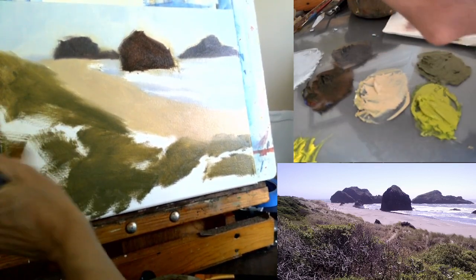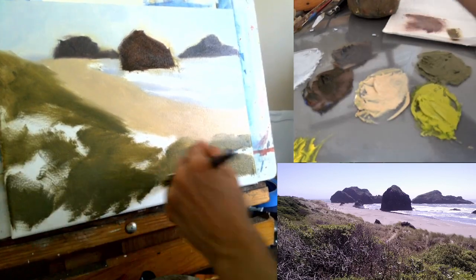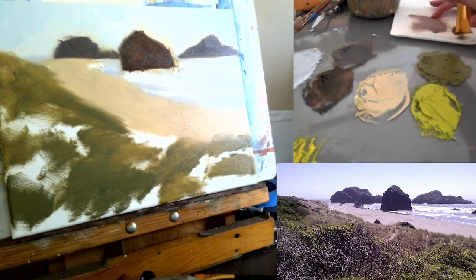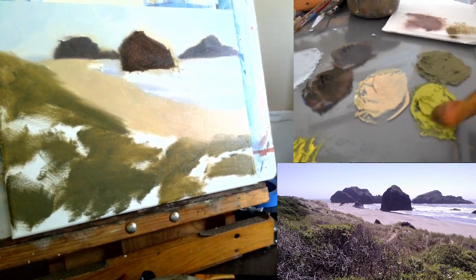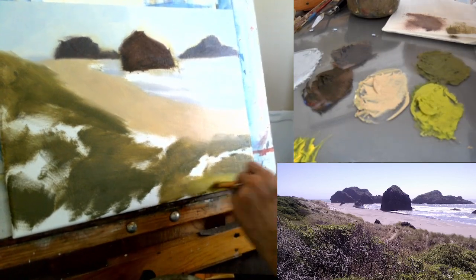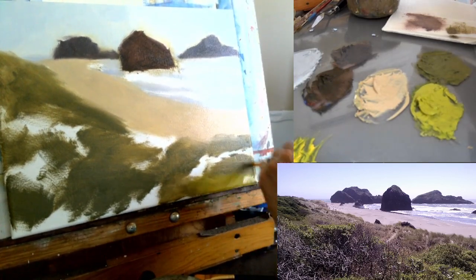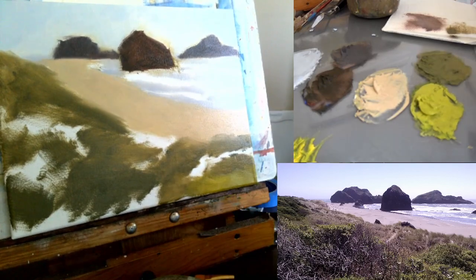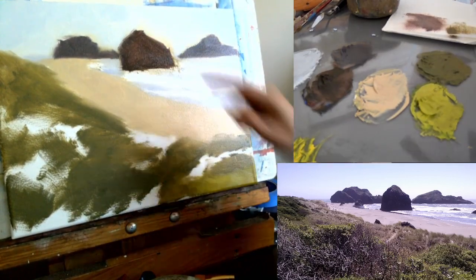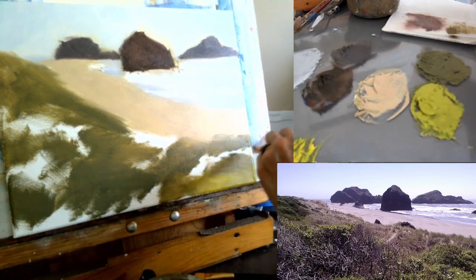Okay, and I also want some areas to be lighter. And I let that blend together so that I don't have a sharp edge.